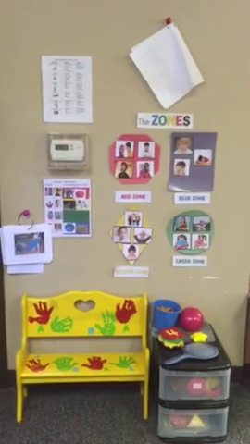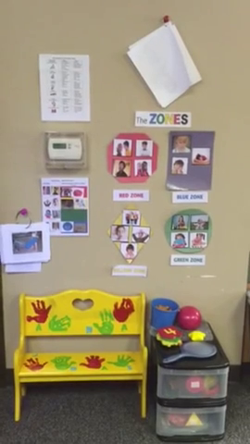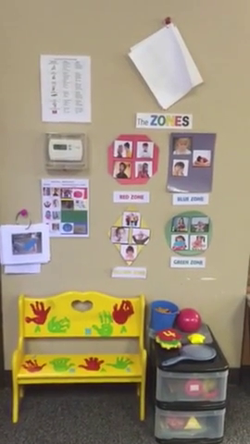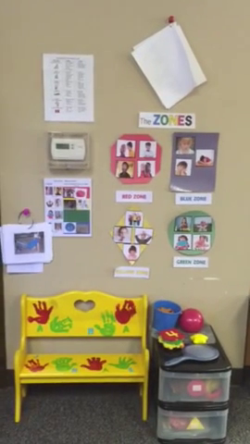When they arrive, they look in the mirror and then select a photo on the wall that most looks like how they're feeling. This helps them to identify their feeling and what zone they're in.